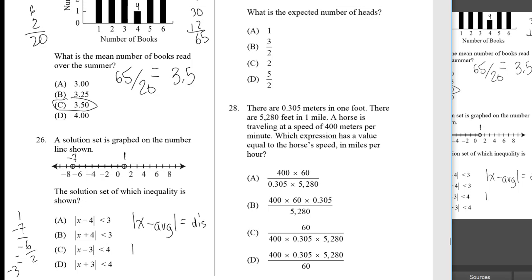So x minus -3 is equal to distance. Well, the average occurred right here. What's the distance from that point to get to an endpoint? 1, 2, 3, 4. And this side's 1, 2, 3, 4. So now it's less than 4, because it's 4 on each side. So the x minus -3 gives me x plus 3 is less than 4. Done that problem.